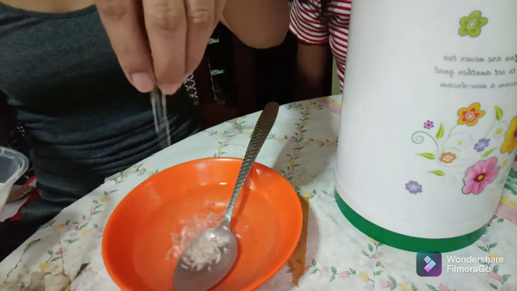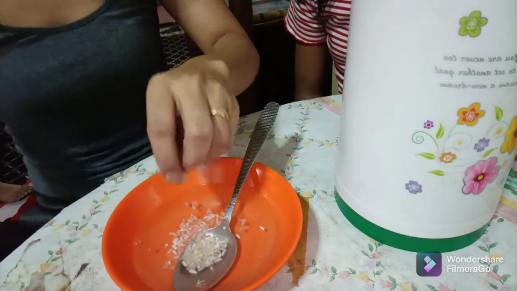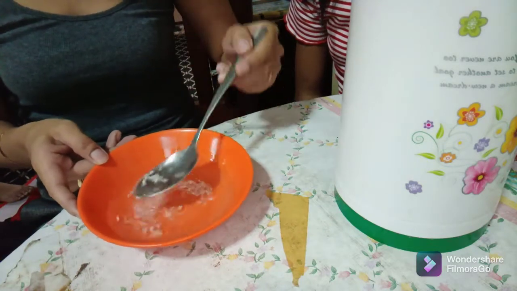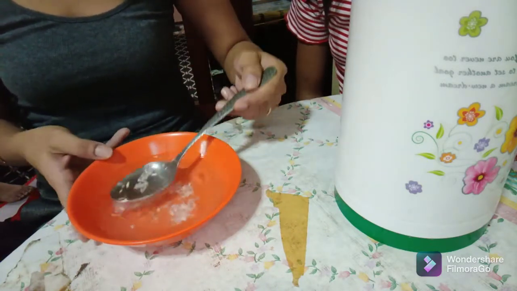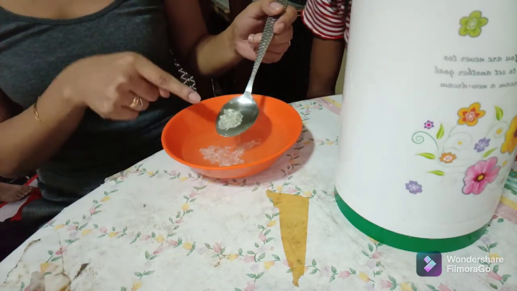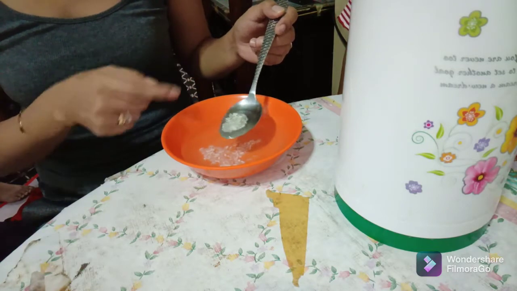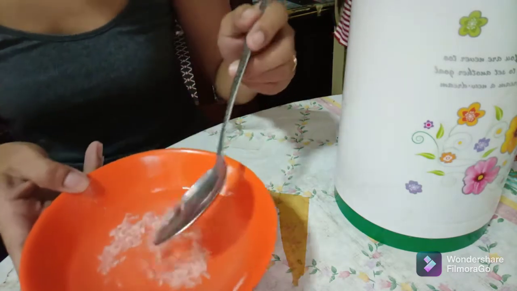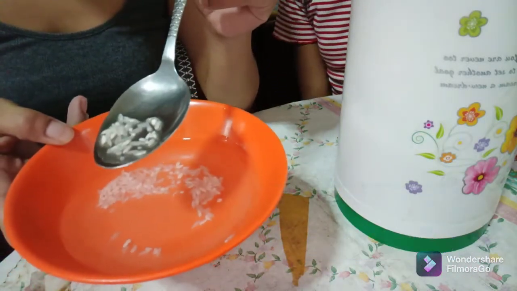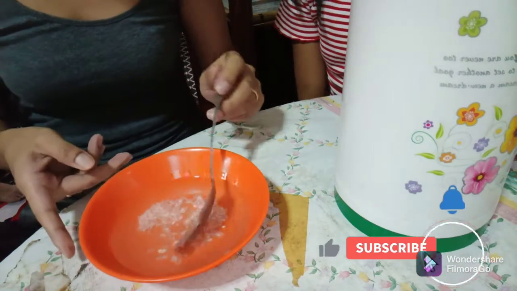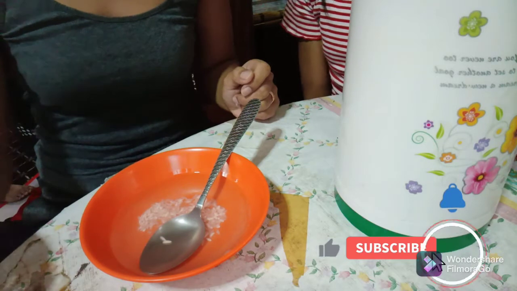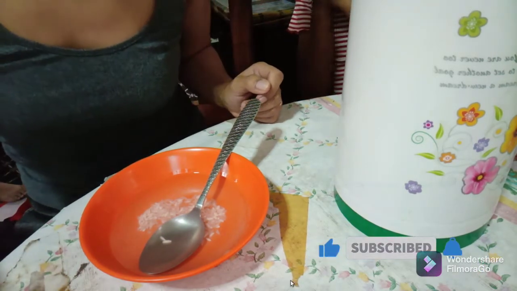So we have here grains of rice. Okay, so we're gonna mix, mix, mix. Oh, did the rice grains dissolve in the water, Kiana? No, it didn't. So this is our rice and water. Rice is an insoluble substance. Okay? That's it. That's the difference between soluble and insoluble substances.